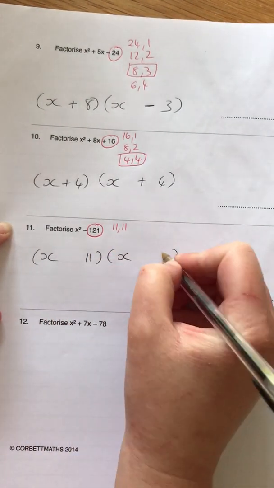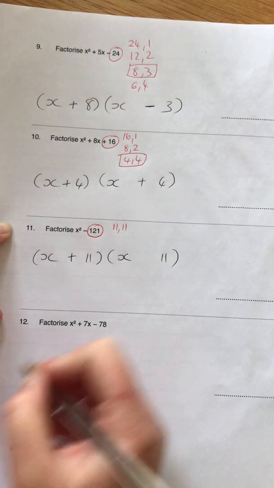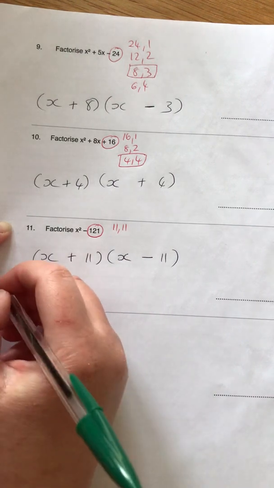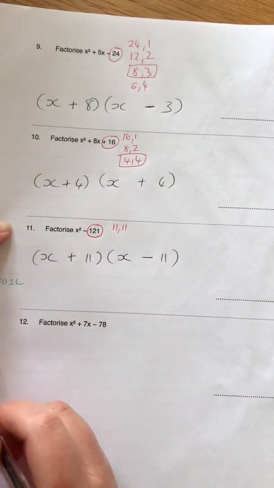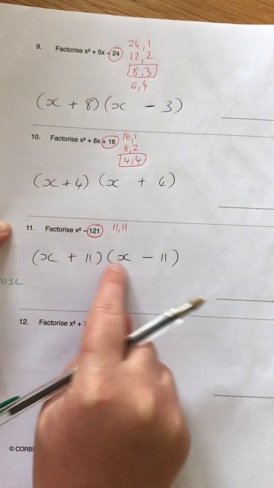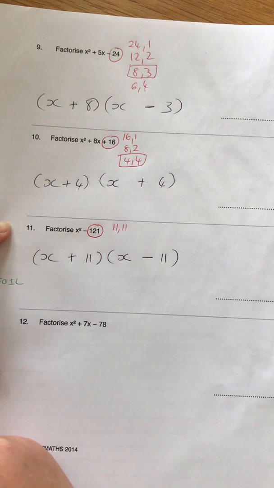Then I'm going to put 11 and 11. And remember, we talked about last time, one has got to be a positive and one has got to be a negative. Okay, now just to show you one more time why that works, I'm going to use FOIL, expanding, okay, to get back to this expression. So we're going to multiply both of these brackets together. Some of you use the grid method as well, and that's totally fine, okay?